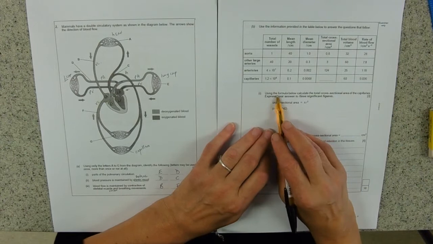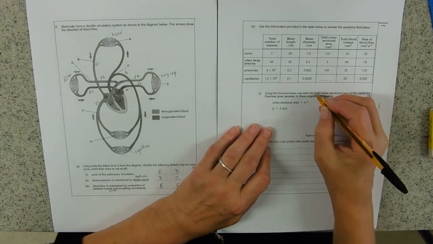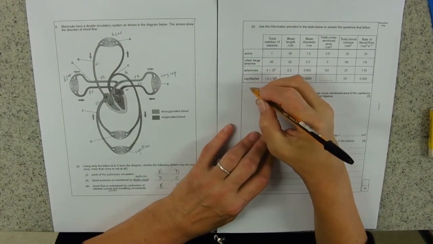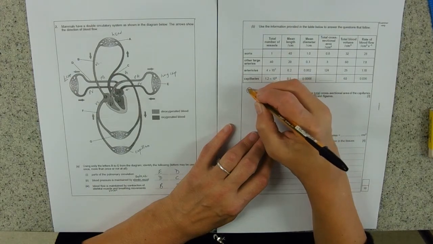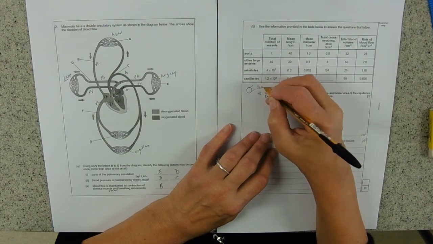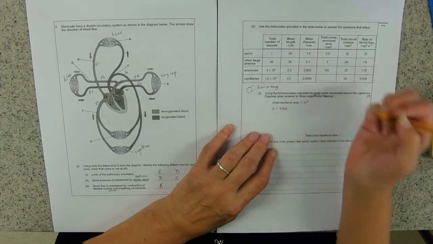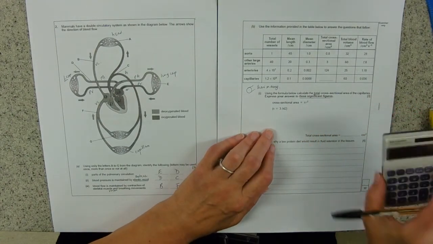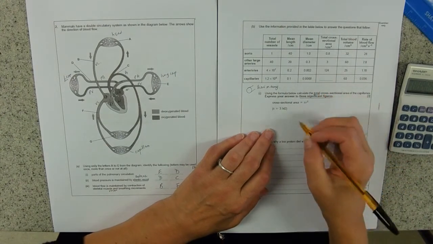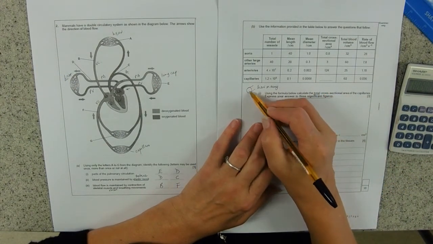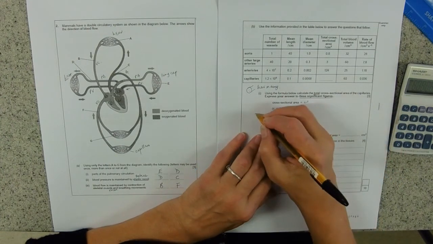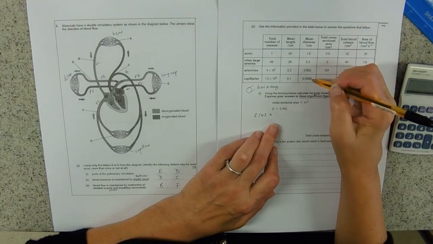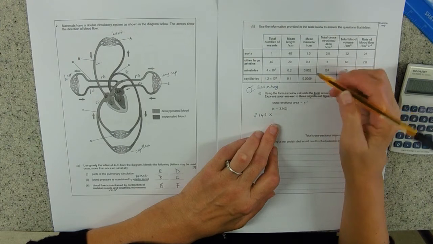Okay. Using the formula below, calculate the total cross-sectional area of the capillaries. So if we're doing the total, we need the area of the capillaries and we need to know how many there are. Then it tells us to do it to 3 significant figures. They're obviously expecting us, I think I might need a better calculator than this actually. Anyway, it tells us what to use for our cross-sectional area, so that's pi r squared, so that's 3.142 times radius. The mean diameter that we're looking at is 0.0008, half of that.